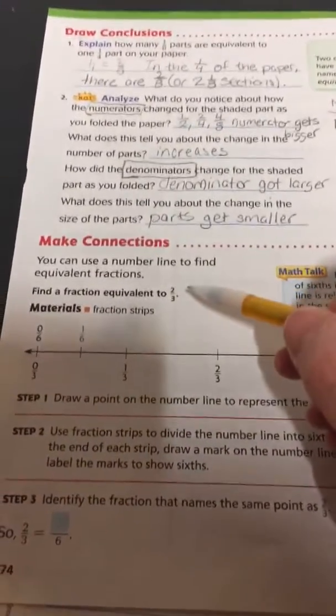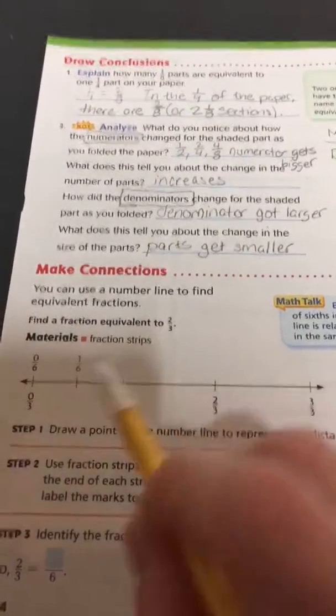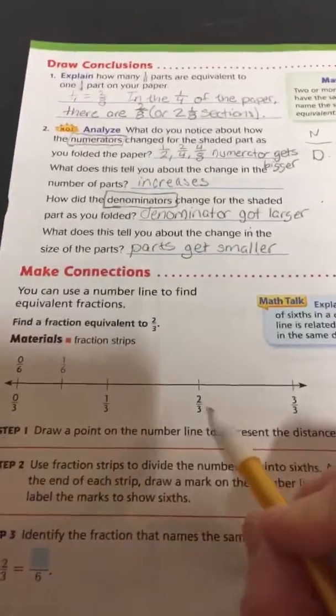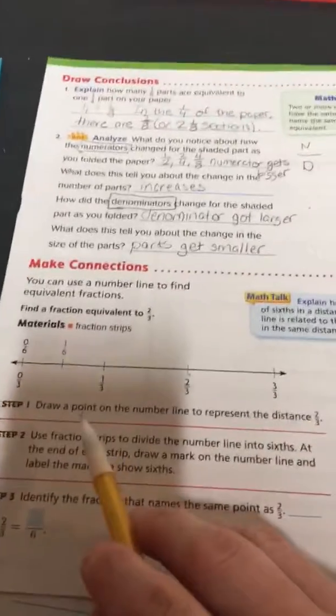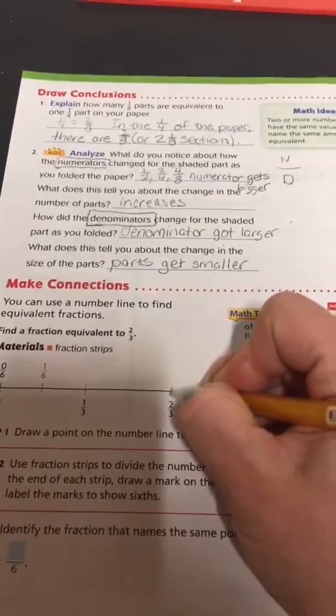Okay, making connections. We can use a number line to find equivalent fractions. So we're going to find a fraction equivalent to 2/3. So if we look here, 2/3 is right here. We can use our fraction strips, which I've got right here for us. Okay, draw a point on the number line to represent the distance 2/3. So I'm going to put it right there. So I know that that's 2/3.